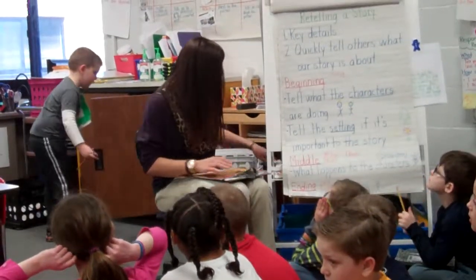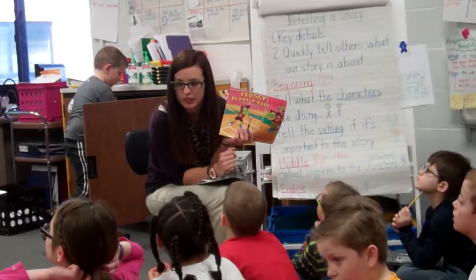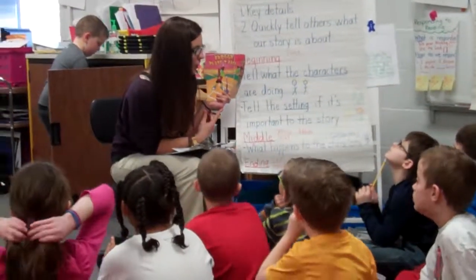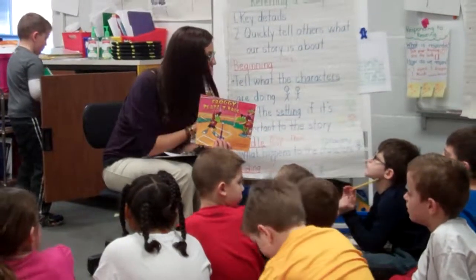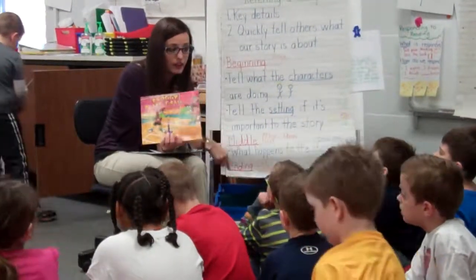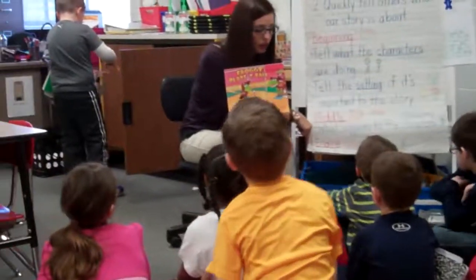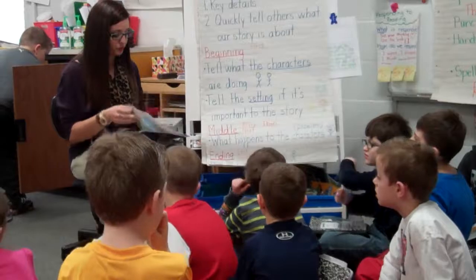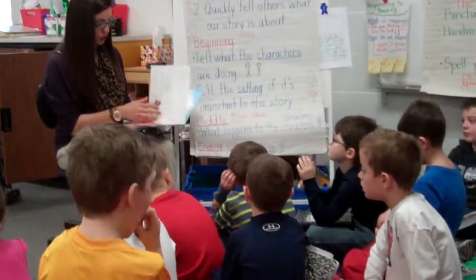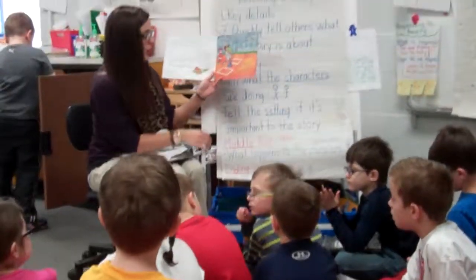Alright. We are going to read the book Froggy Plays T-Ball. While I'm reading, I want you to think about the events that happened in the beginning, the middle, and the end of this story. After we read the story, we are going to retell. We're going to use some temporal words to retell.